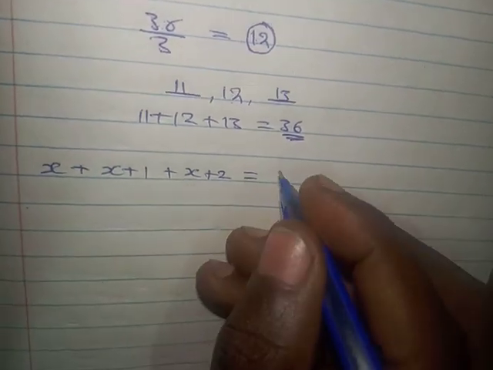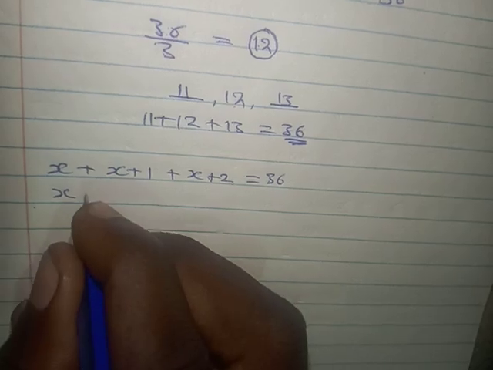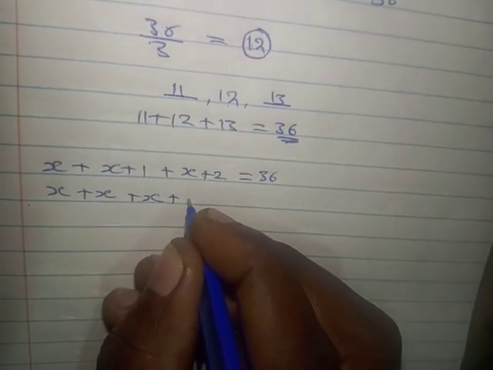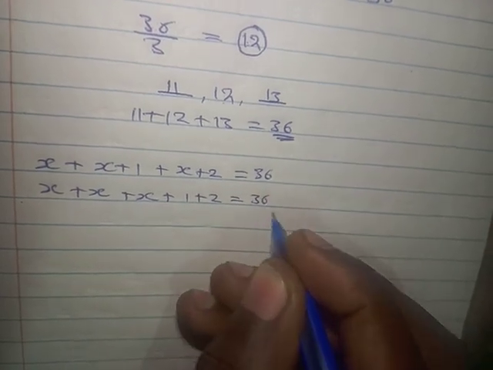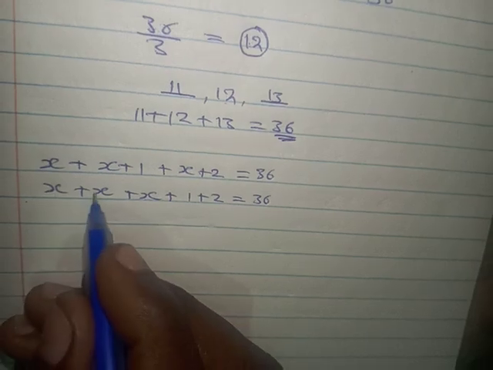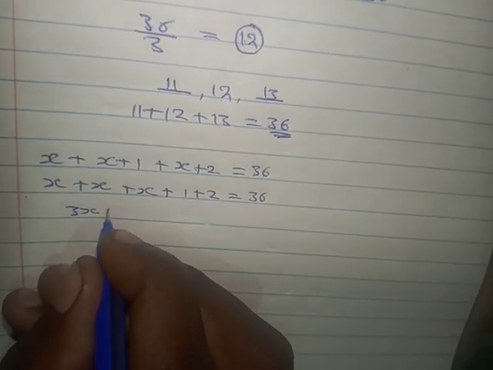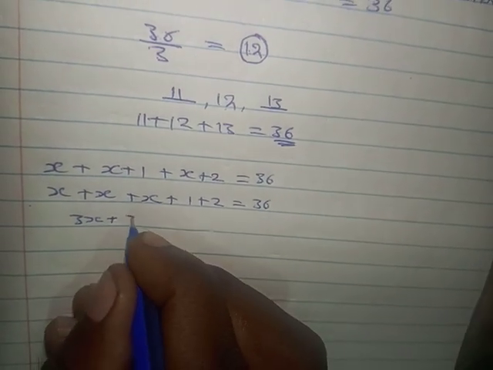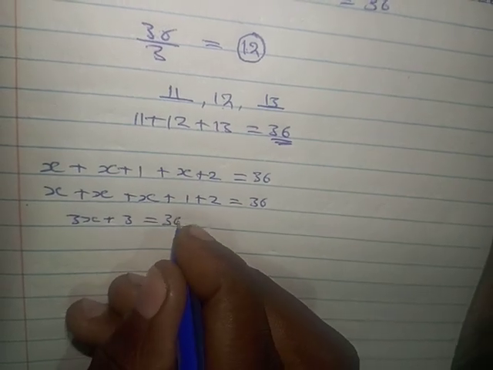So what we know is this should be equal to 36. Then collect like terms together, which should give you 36. So x plus x plus x will give us 3x, plus 1 plus 2, which is obviously 3, which should be equal to 36.